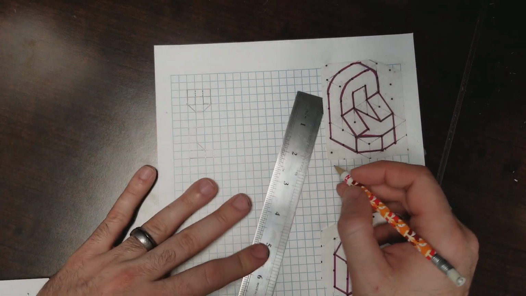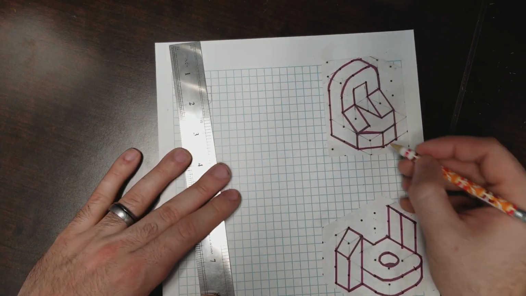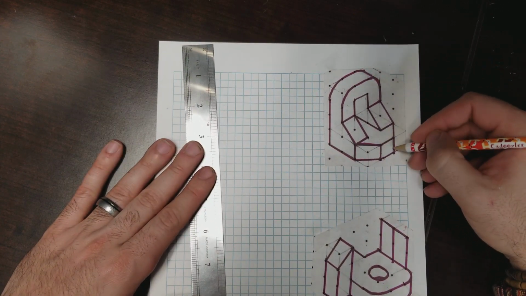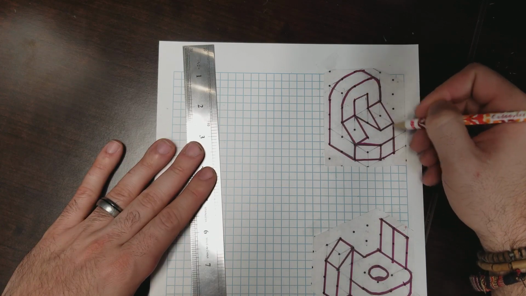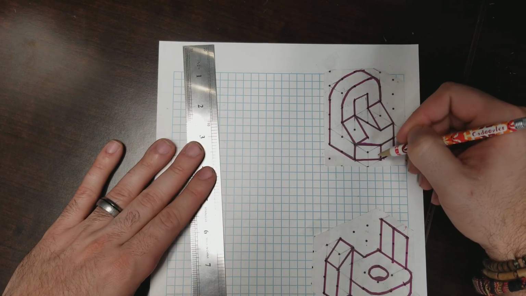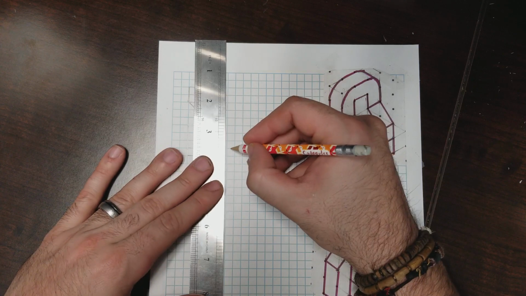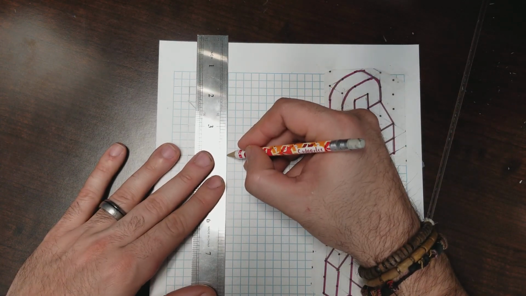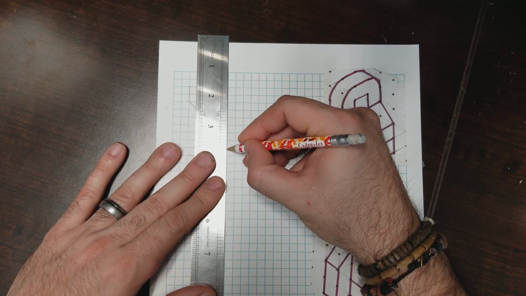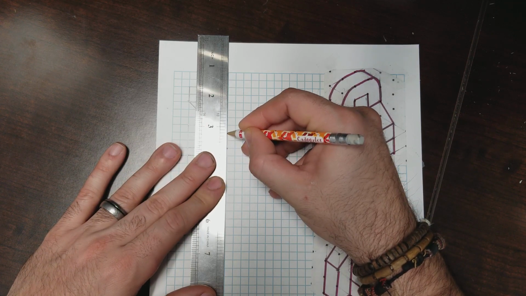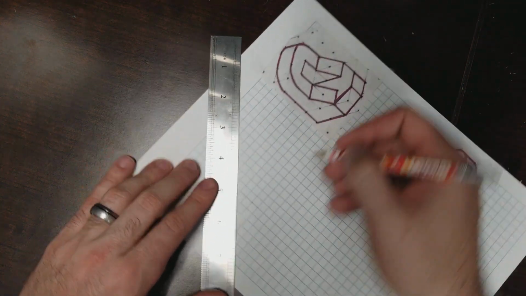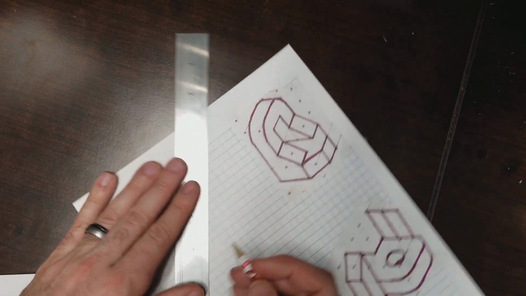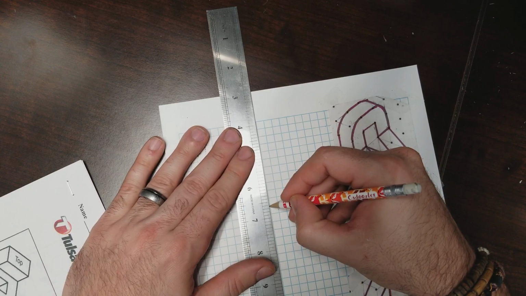Okay, now let's do the right side. It's going to be everything over here. So it looks like it's going to be a 3 by 1, 2, 3, 4 tall. So let's go ahead and just do that. 3, 3, 3.